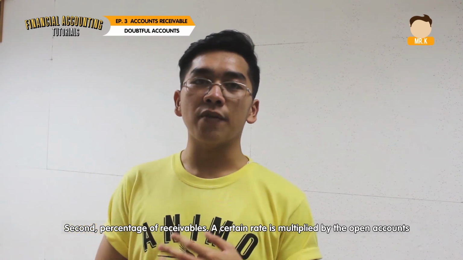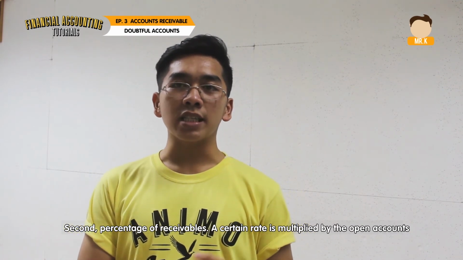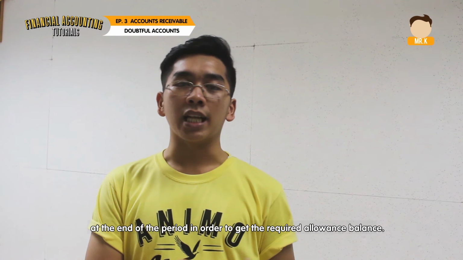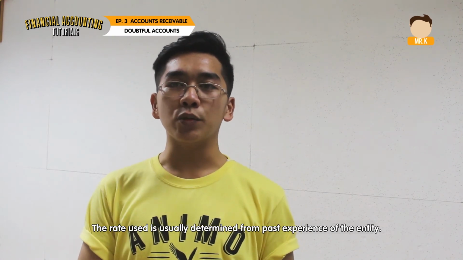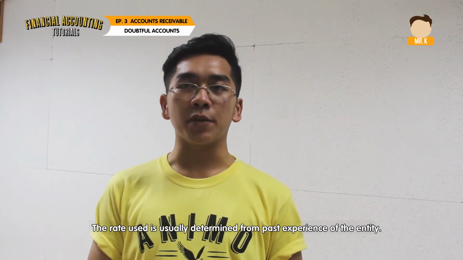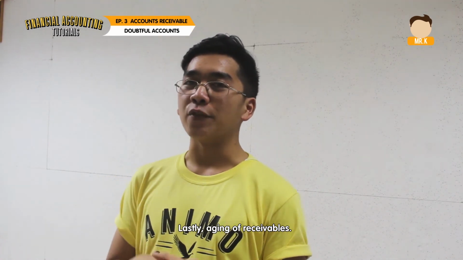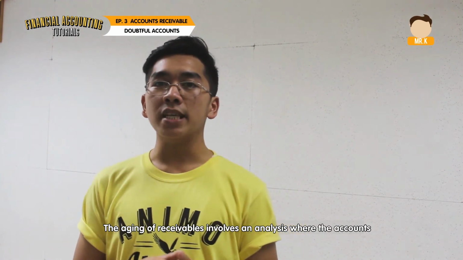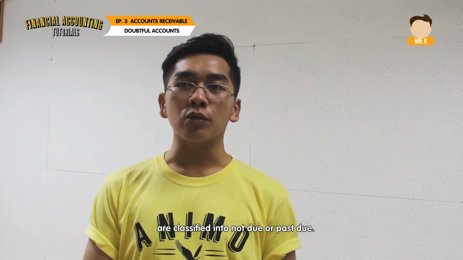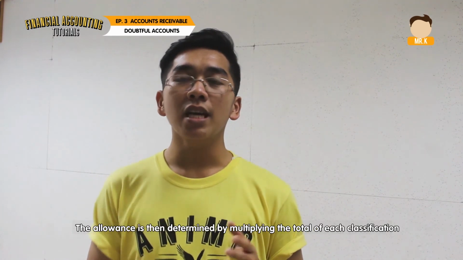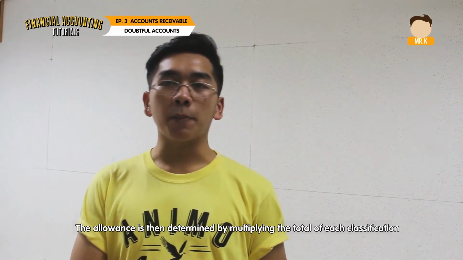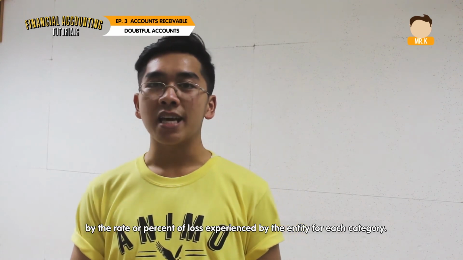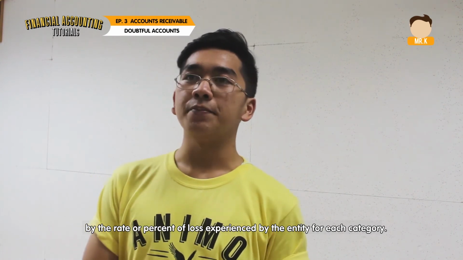Second, percentage of accounts receivable. A certain rate is multiplied by the open accounts at the end of the period in order to get the required allowance balance. The rate is usually determined from past experience of the entity. Lastly is the aging of receivables. The aging of accounts receivable involves an analysis where the accounts are classified into not due or past due. The allowance is then determined by multiplying the total of each classification by the rate or percent of loss experienced by the entity for each category.